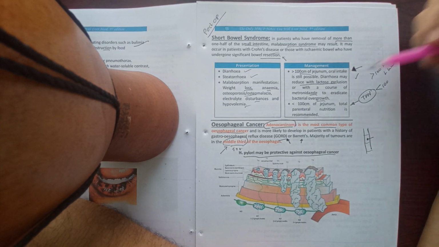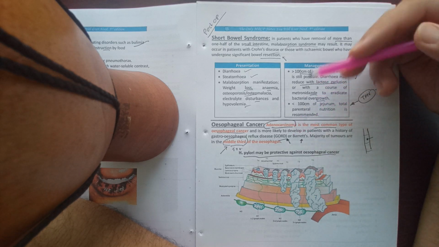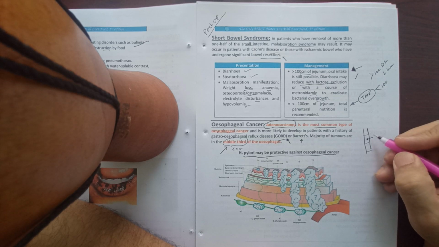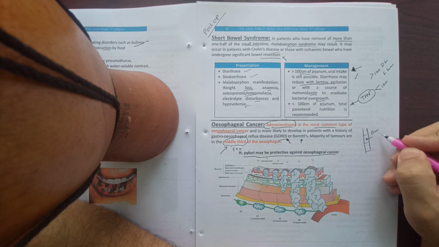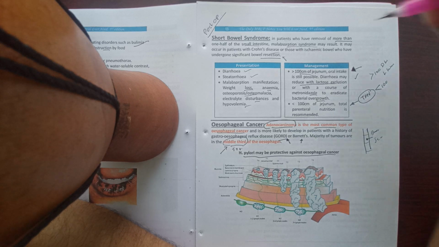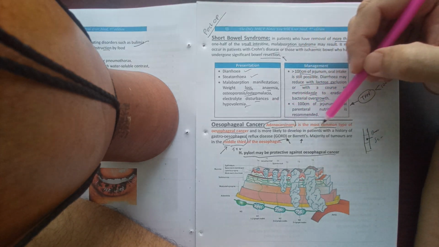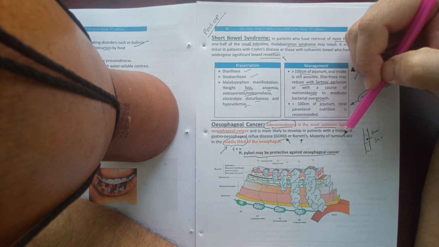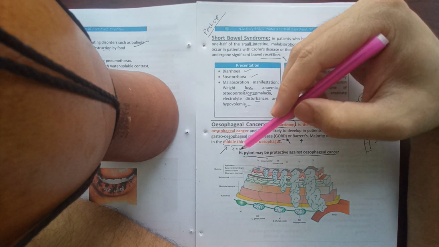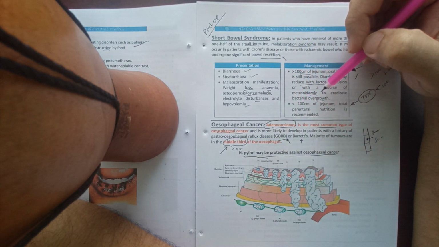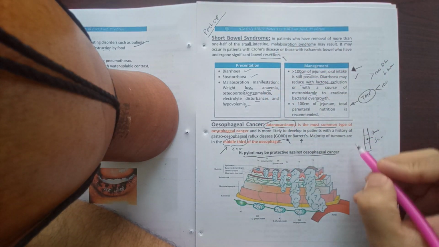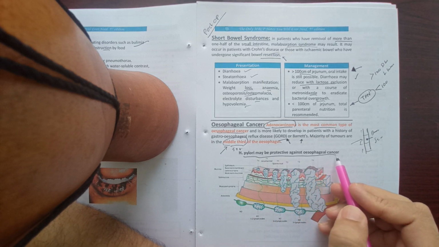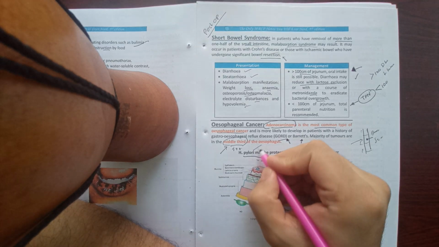Okay, esophageal cancer. Adenocarcinoma is the most common type of esophageal cancer. Adenocarcinoma was more related to Barrett's esophagus, and squamous cell to achalasia. It is most likely to develop in patients with a history of gastroesophageal reflux disease or Barrett's. The majority of tumors are in the middle third of the esophagus. H. pylori may be protective against esophageal cancer. Oh, that's good to know.